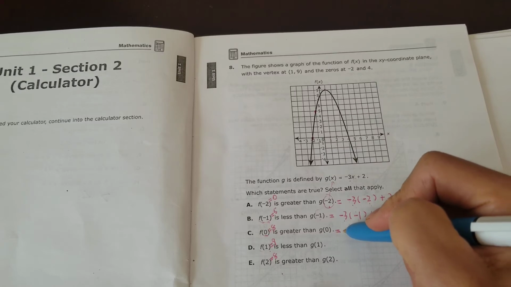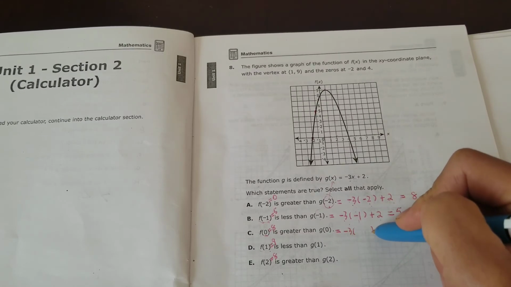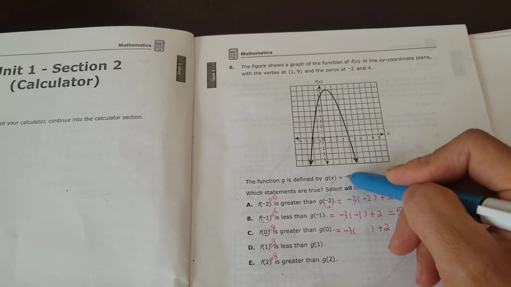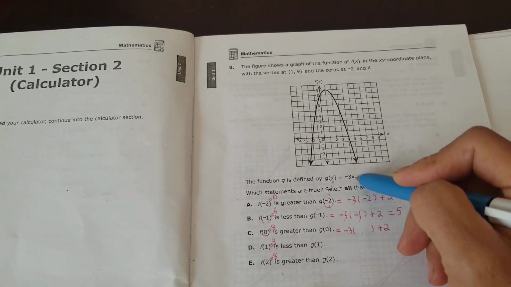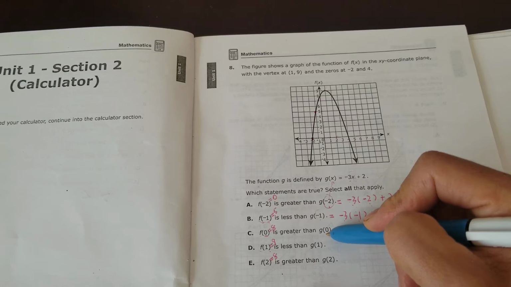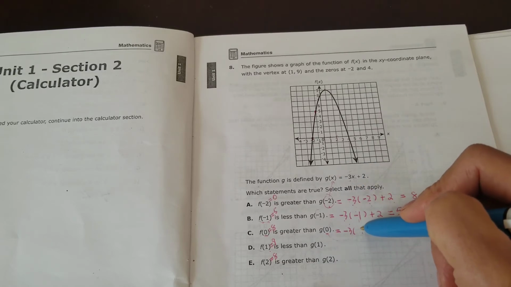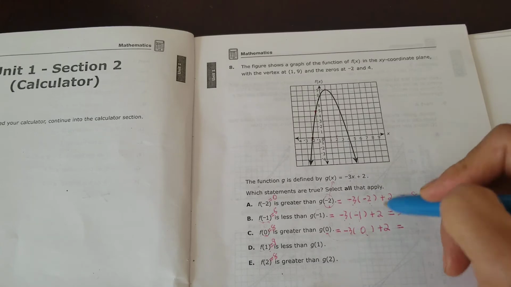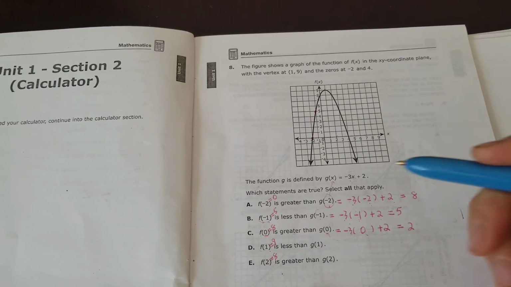Same thing with g of 0: negative 3 times x plus 2 is the given function. The value of x is given right here, 0, so I substitute it. Negative 3 multiplied by 0 is 0. I have a positive 2.